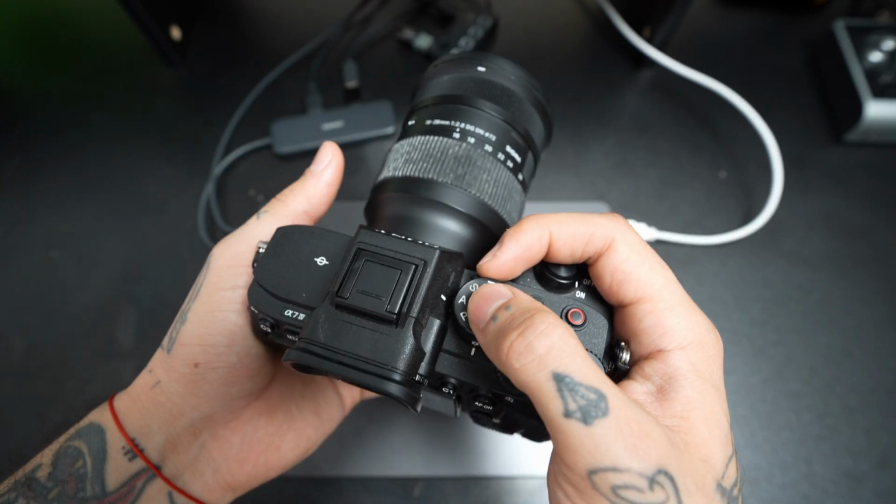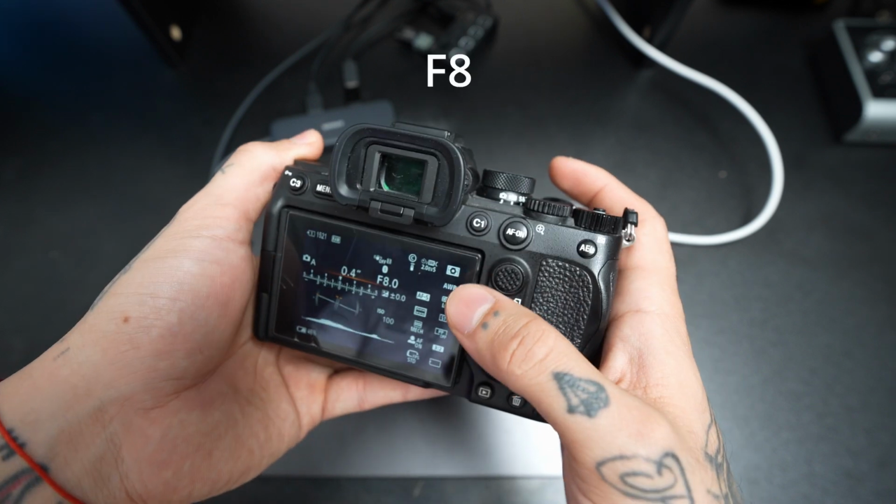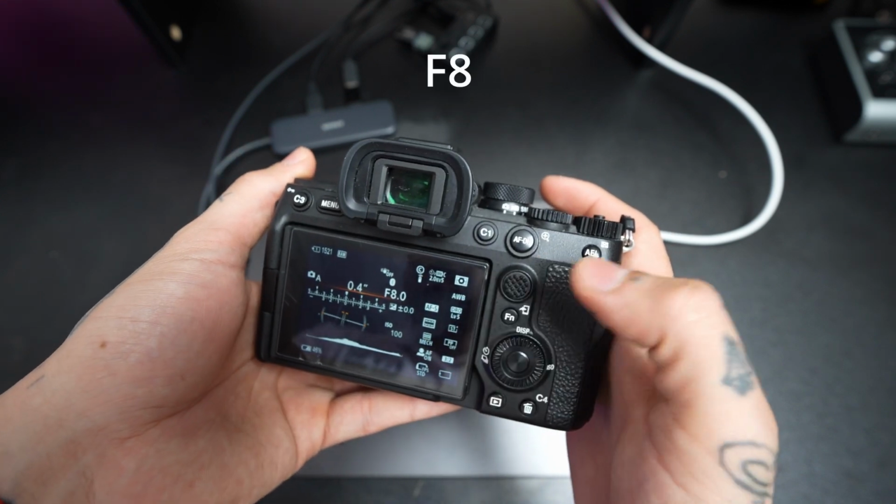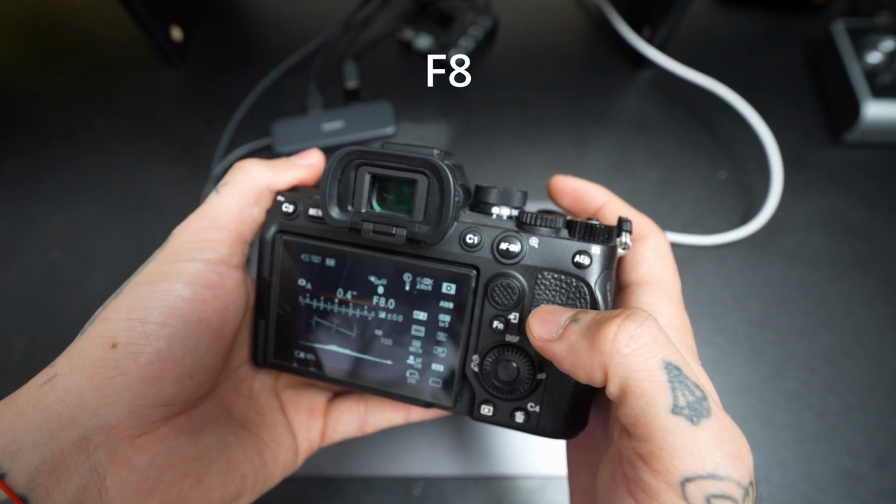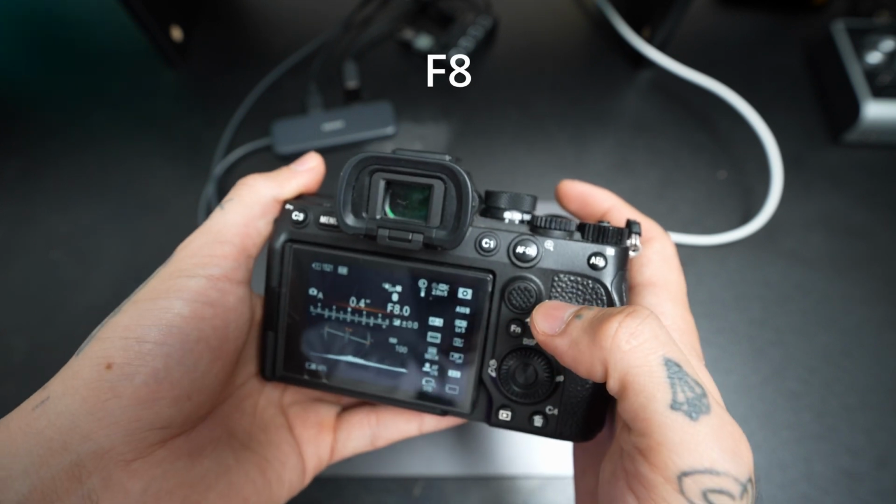I'm gonna start by putting the camera in aperture priority mode, and I'm gonna set the aperture to f8. We're pretty much never gonna leave f8. That's what we shoot all the photos on except for the vignette shots.